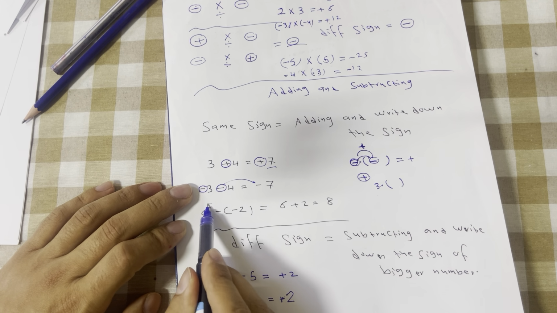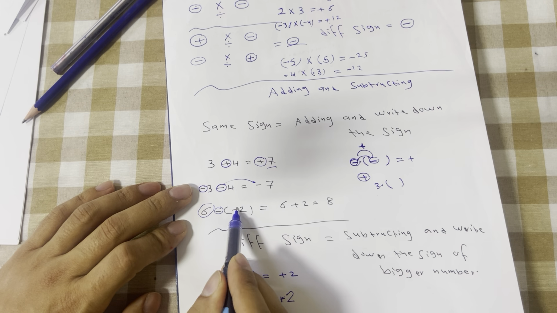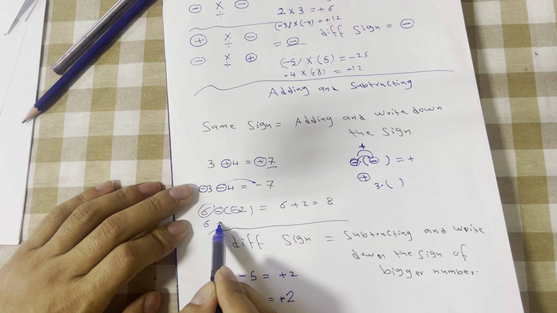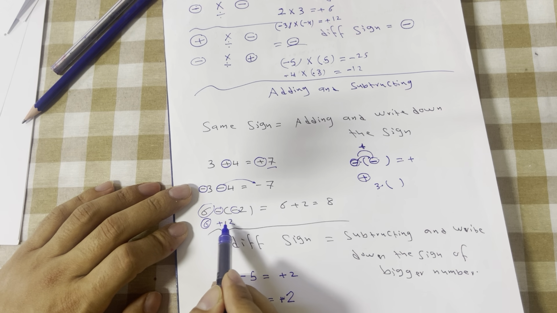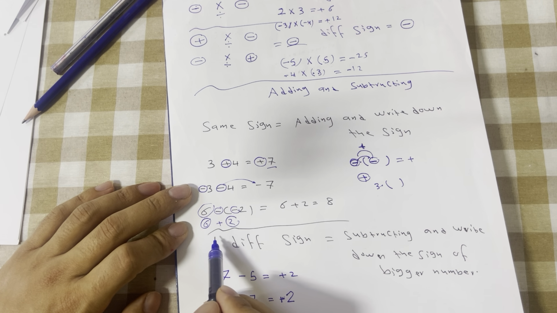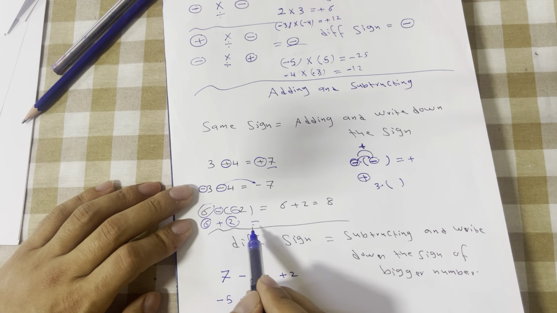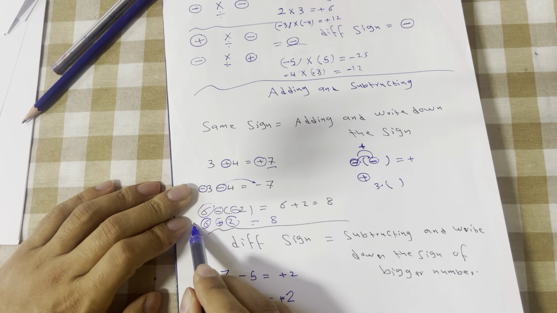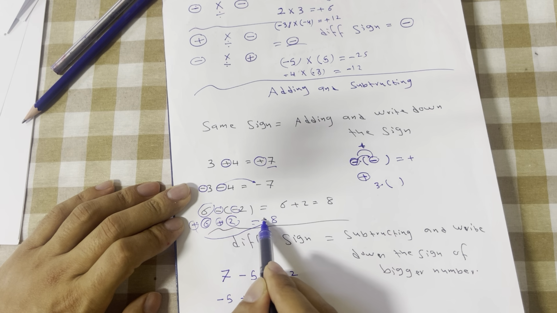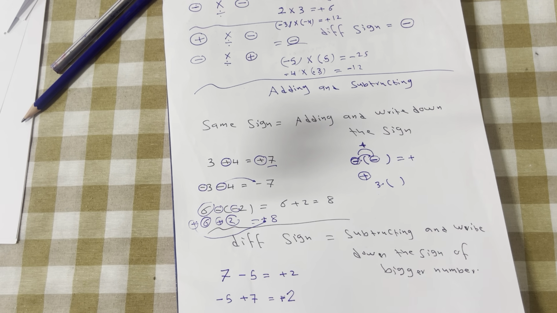So we have 6, negative times negative equals what? Positive. Now we have positive and positive, so I have to combine them. 6 plus 2, 8. I have to keep the sign because we have positive, so I write positive or write nothing. Nothing means positive.